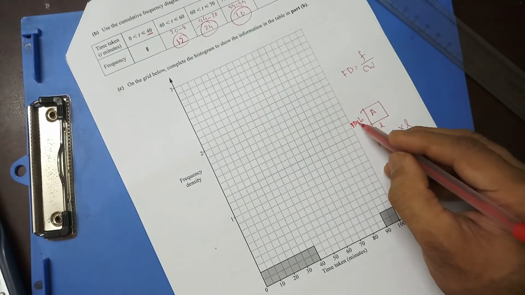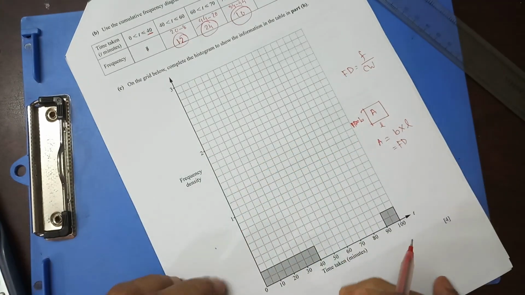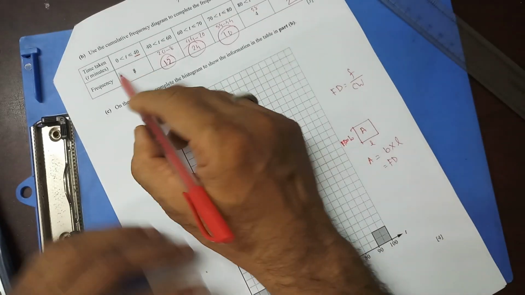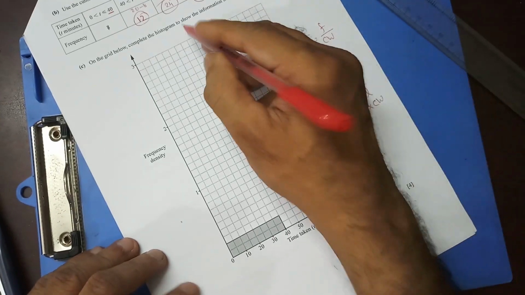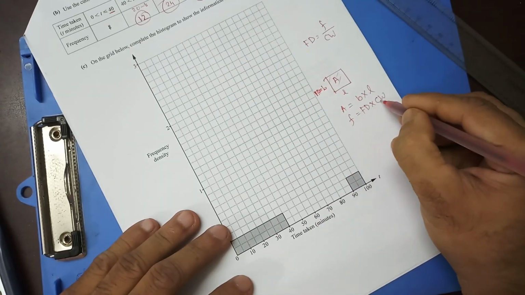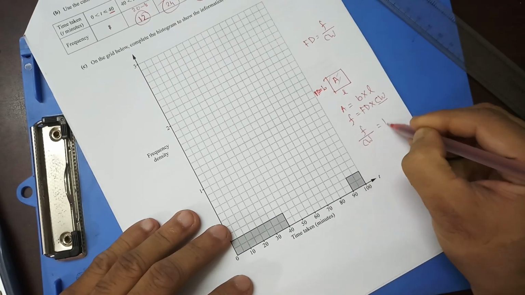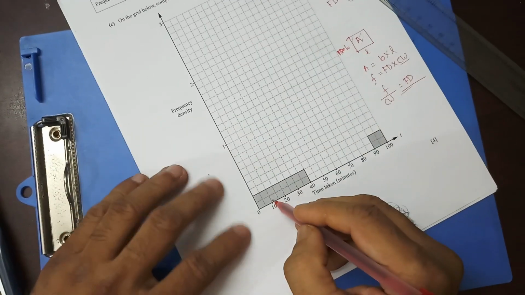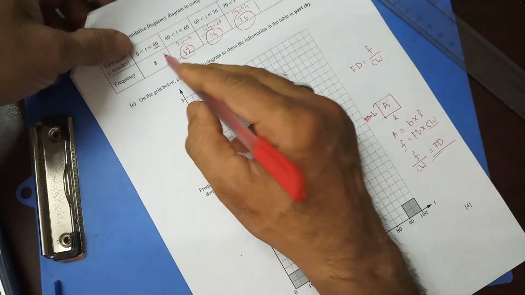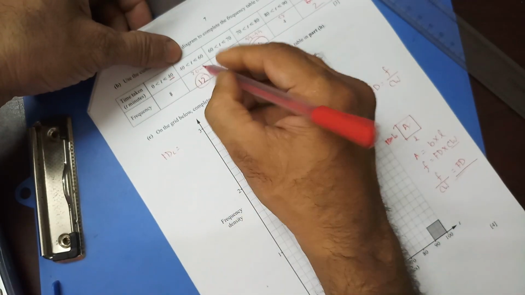Okay, now since B is replaced by frequency density, and this L is the class width. Okay, see that class width over here, class width. So I replace that class width, and this area over here represents frequency. Then if I bring this class width to that side, it's frequency over class width, frequency over class width represents frequency density. Now I have that one for 40 to 60. Okay, so I have to find frequency density 2.